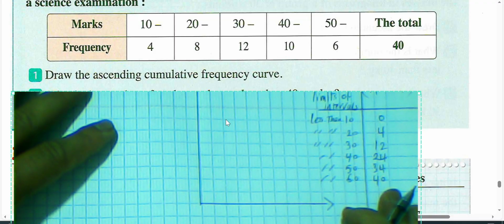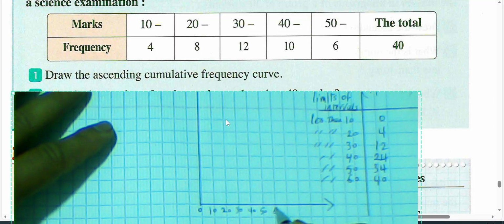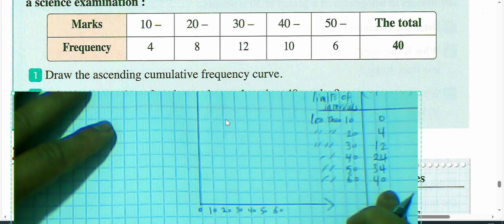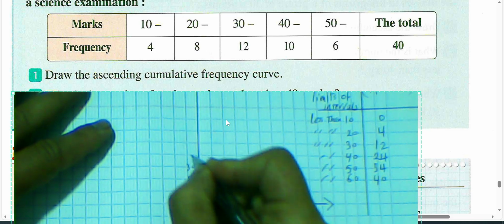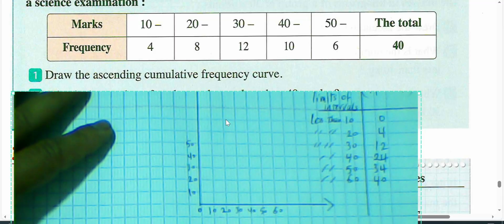First step, we write on the bottom 0, 10, 20, 30, 40, 50, 60, and the highest number here was 40.